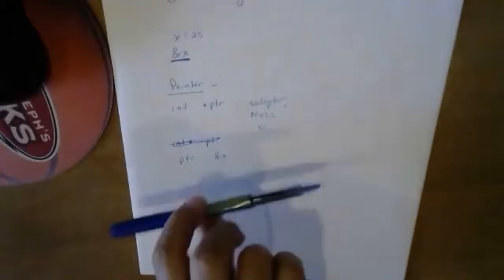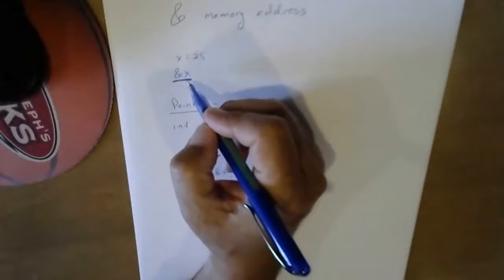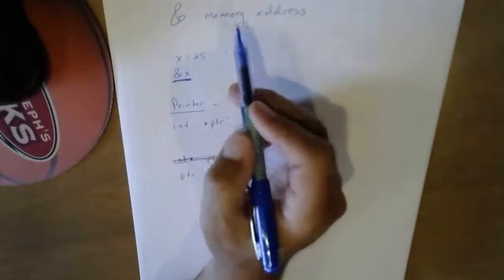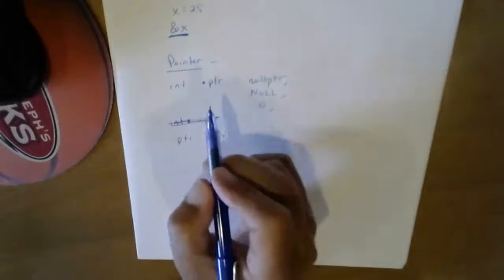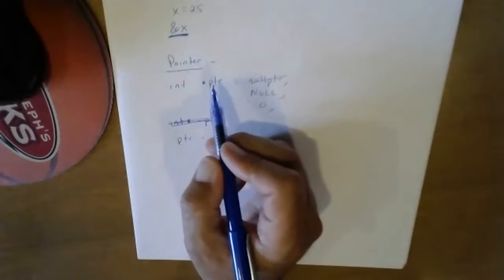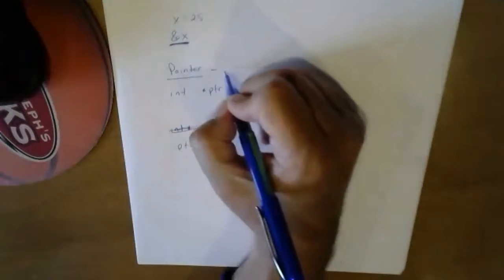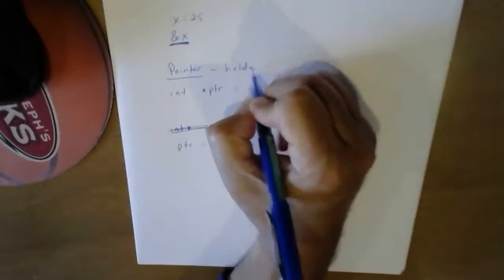Thank you. All right. So first thing I have was the ampersand. It's going to use to give me the memory address. I have a pointer. A pointer, what did we say it's going to do? Holds a memory address.